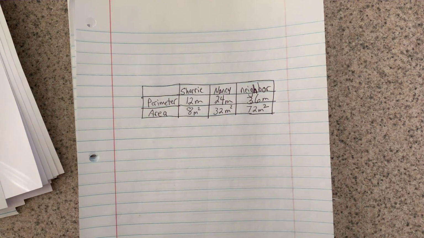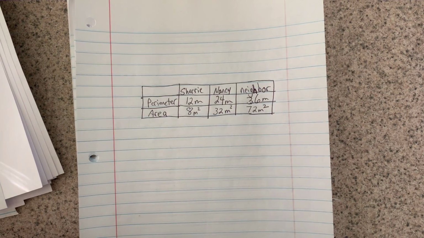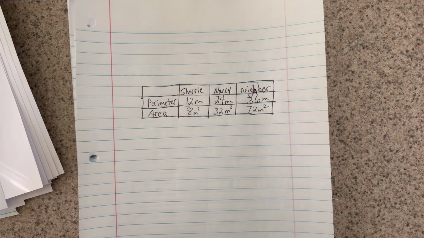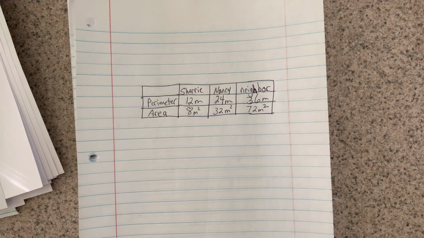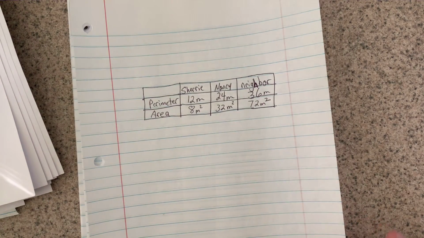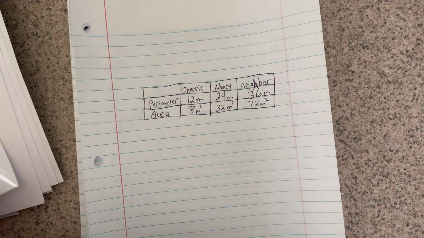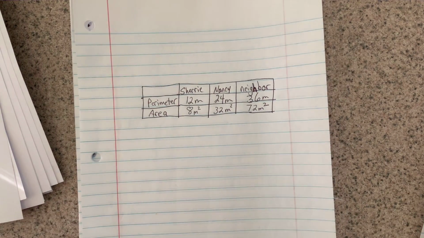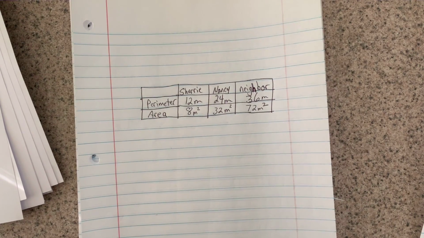And then if you look again, the length and width of the neighbor's garden tripled. So 3 times 3 is 9. The area of the neighbor's garden is 9 times that of Sherry. So 9 times 8 is 72, right? So there's just a glimpse at the relationship there that we have with area and perimeter.